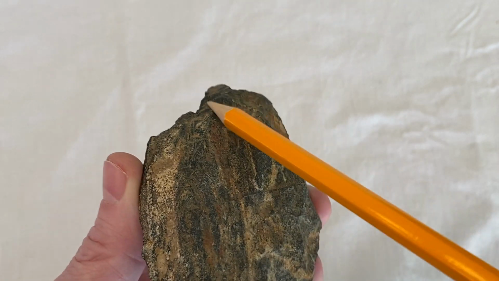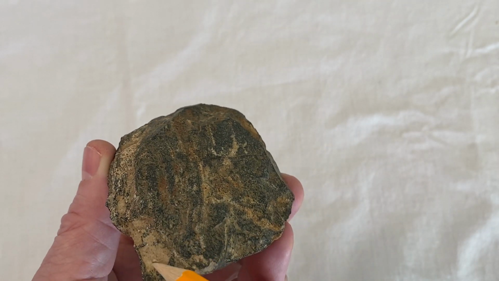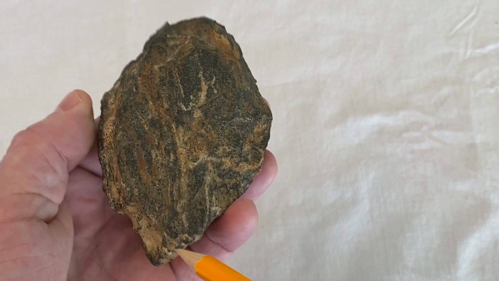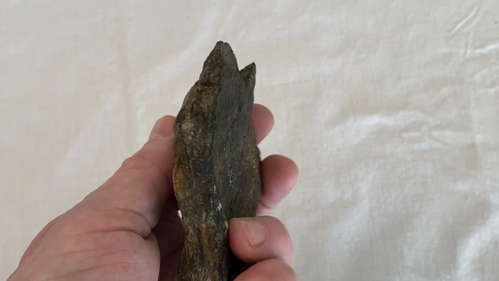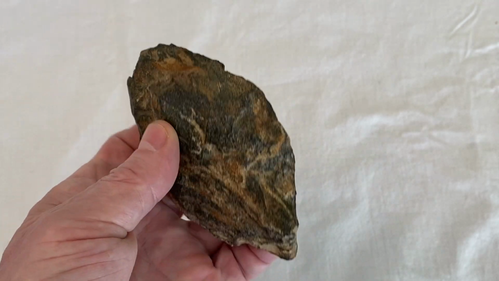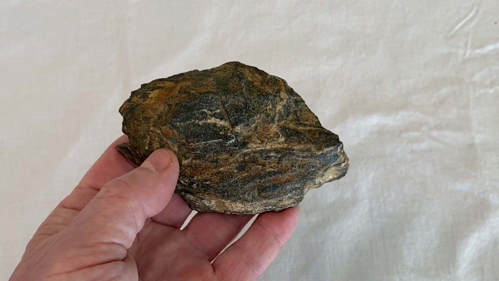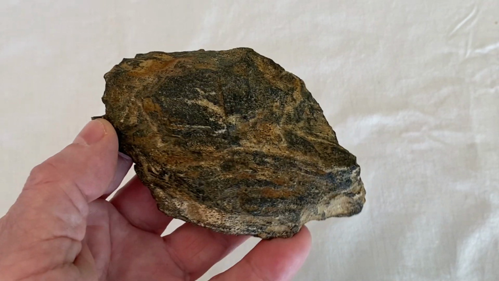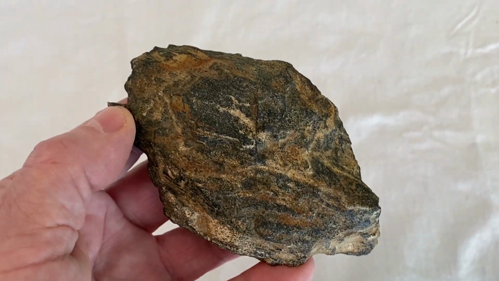You can see the edge that comes all the way around here to the tail. And then on the other side, you got the same edge that goes all the way around to the front. Has some really cool features.